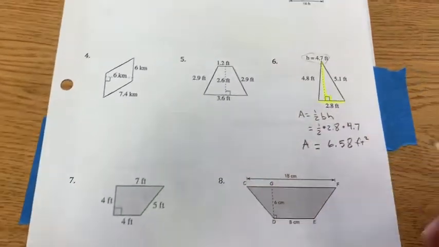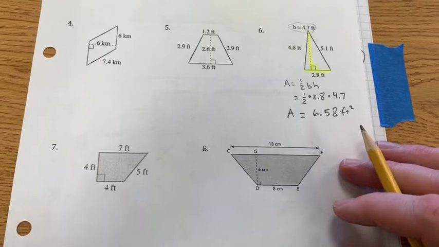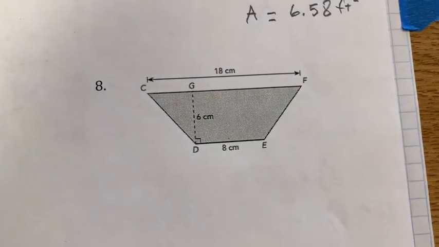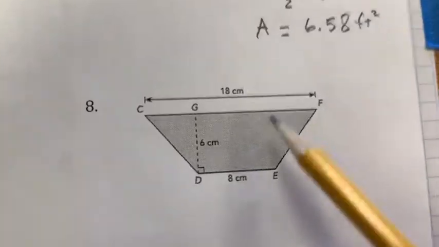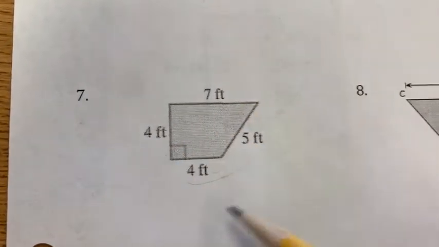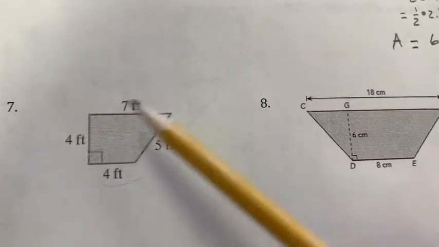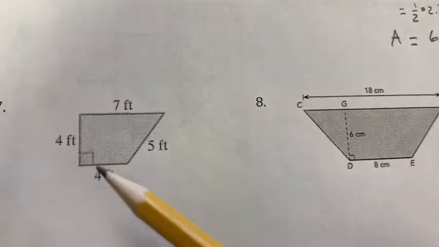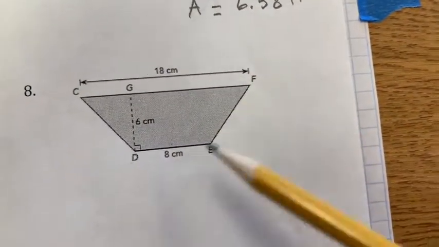Now, let's do one together off your homework. Why don't we do this one here? So this is a nice one. They don't even put numbers here. Like, you can see this one, I got all these numbers and I got to figure out which ones are the bases, the two parallel sides, and which one's the height, the perpendicular to that. But in here, they're only giving me 3 numbers, which helps.